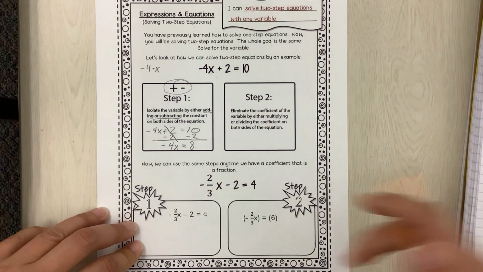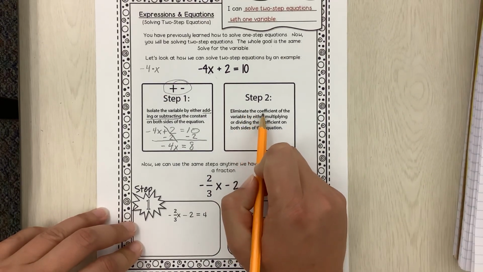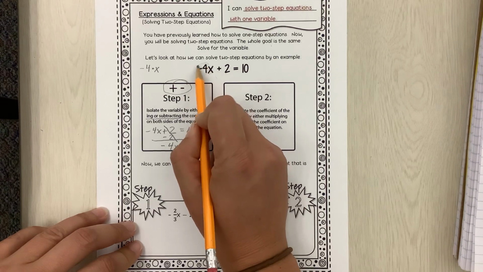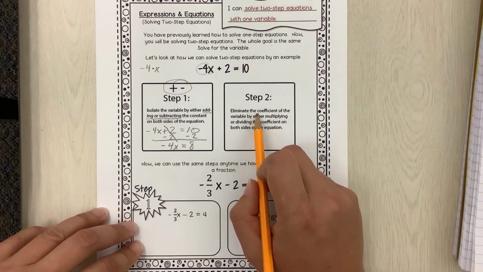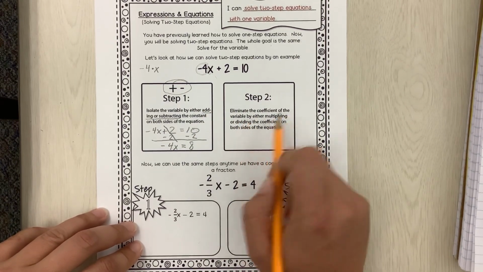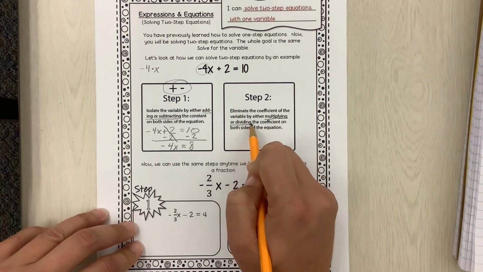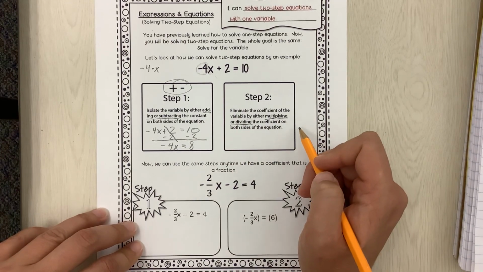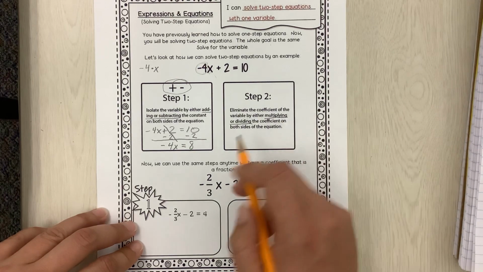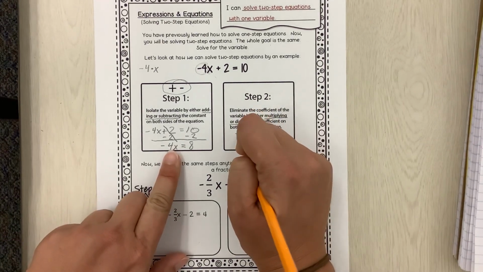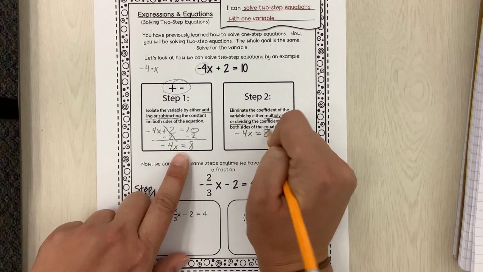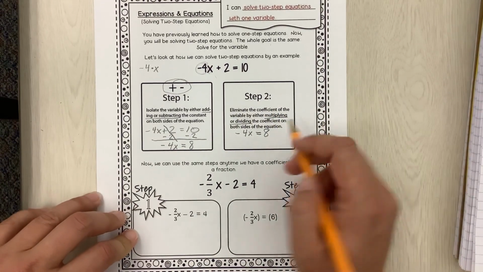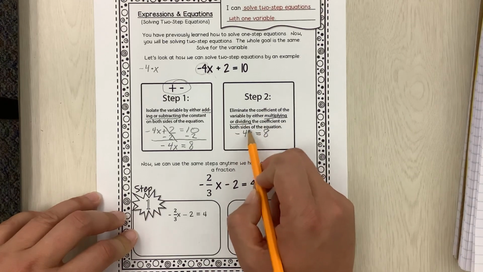The second step is saying eliminate the coefficient. Coefficient means this number that is attached to the variable. Coefficient means they need each other, okay? So eliminate the coefficient of the variable by either multiplying or dividing the coefficient on both sides of the equation. So let's go ahead and put what we have right now. So after step 1, we ended up with negative 4x equals 8. So we are going to multiply or divide to get x by itself.